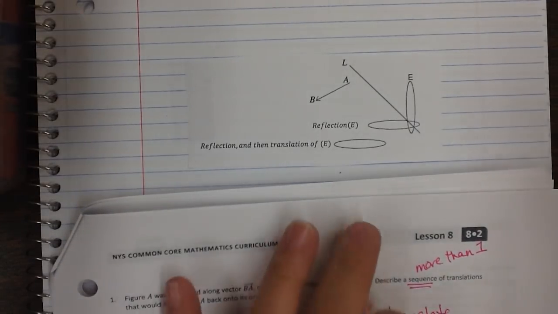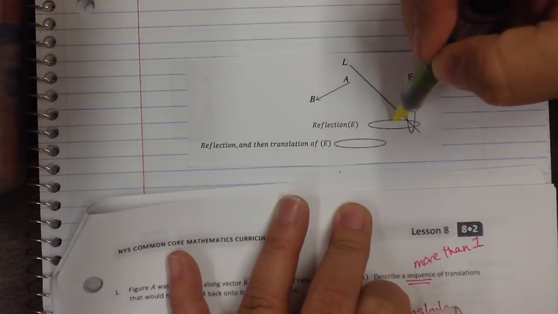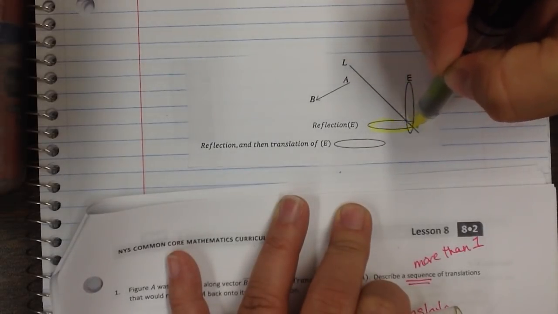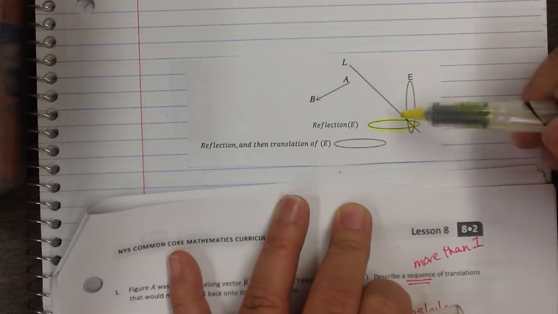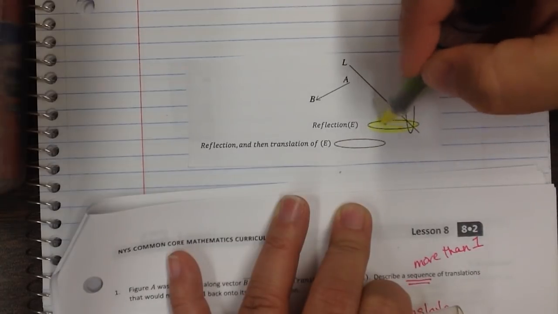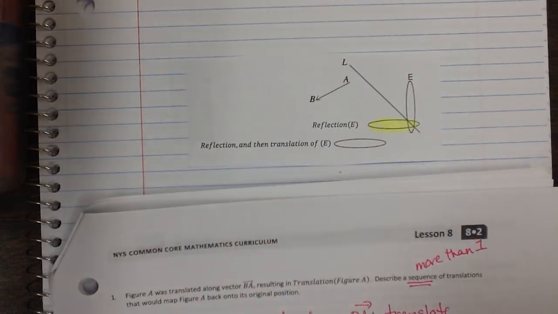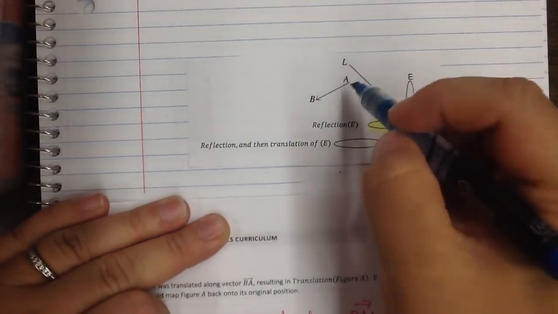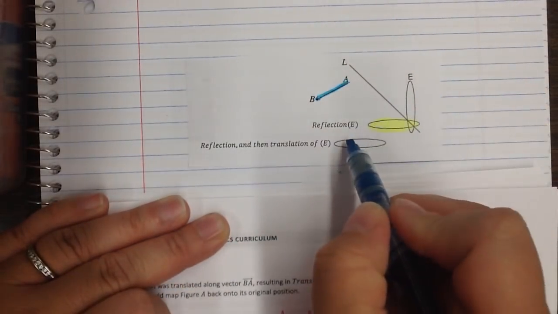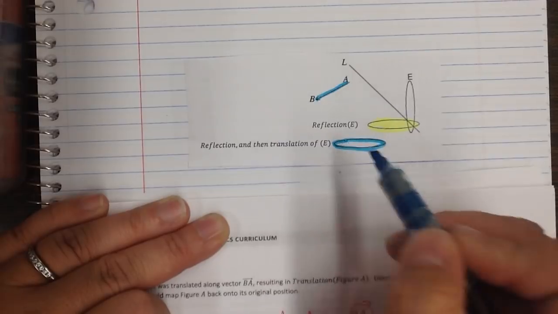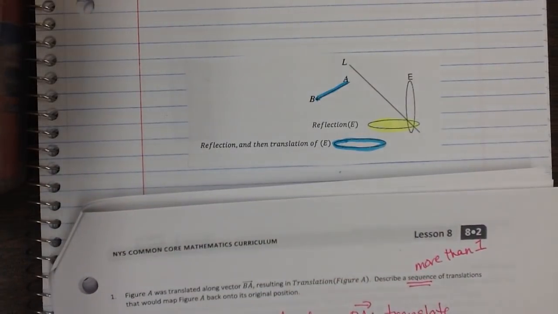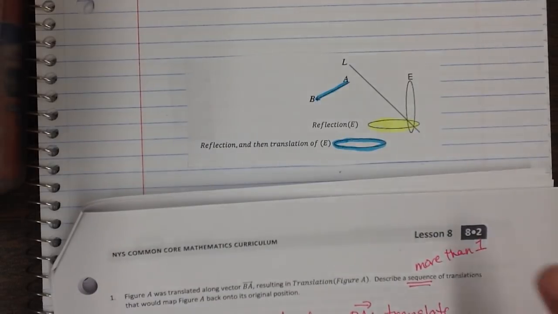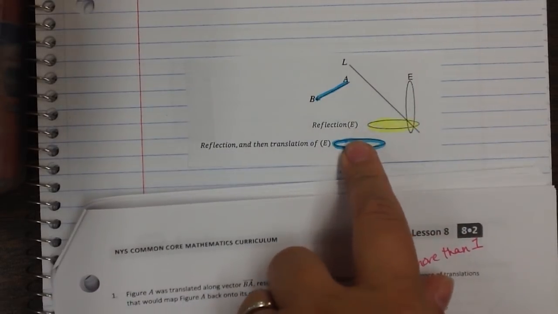So ellipse E is reflected here. Here's our original, and then it went to the yellow one. Then it is translated along vector BA, and we get this. Okay, so this is a reflection, then a translation.